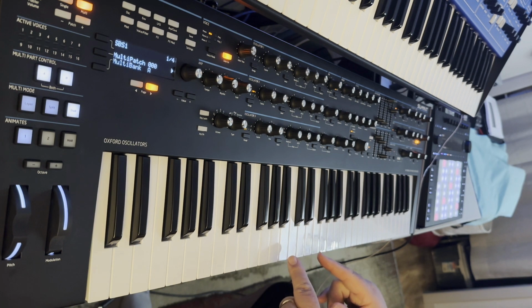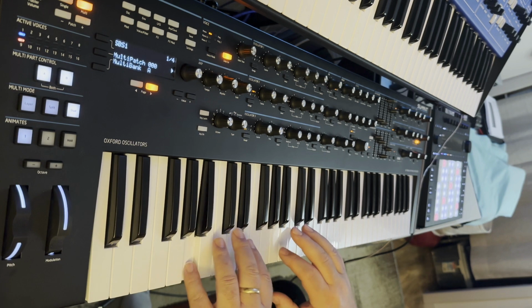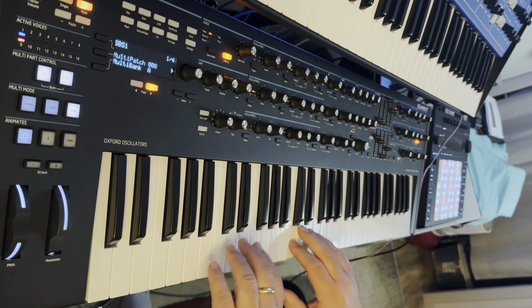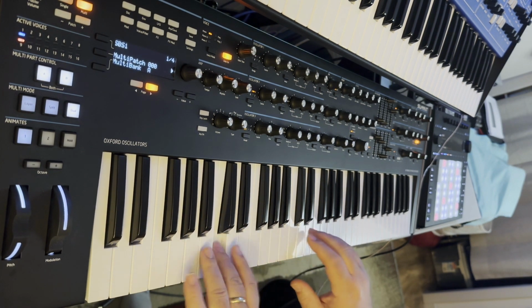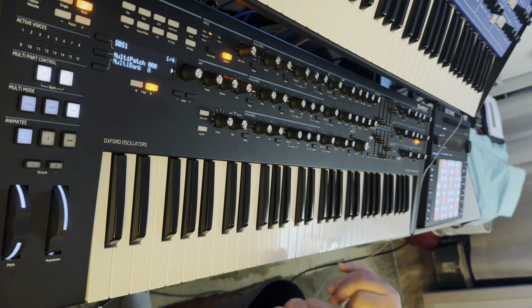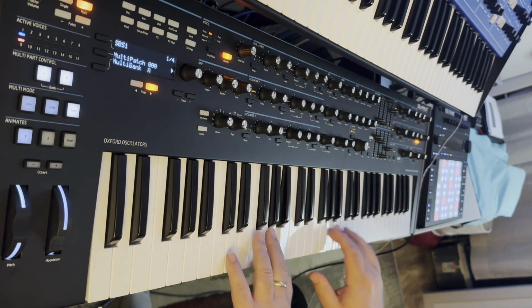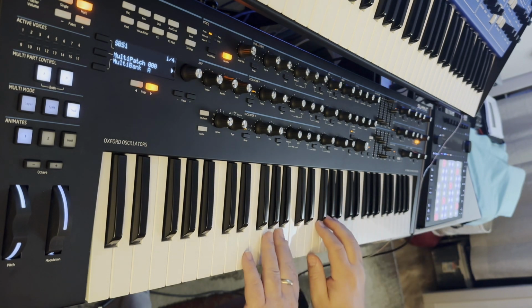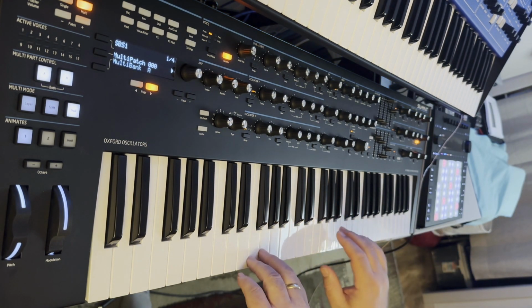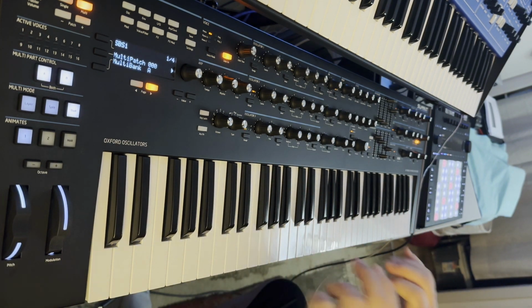And I've got velocity tied to filter frequency. So if I'm playing lightly, as opposed to hard, that allows me a certain amount of expression. And these are set as a monophonic line, so it re-triggers every time I'm not doing legato. So I like that as a monophonic lead.